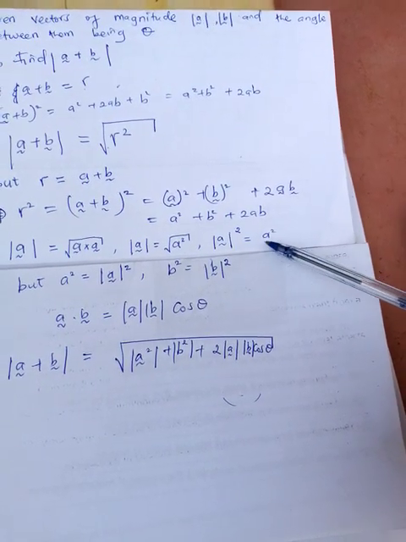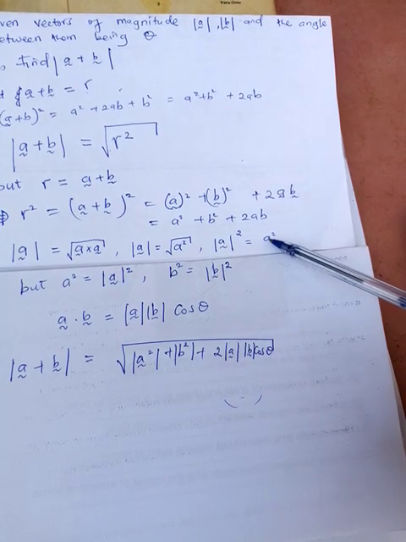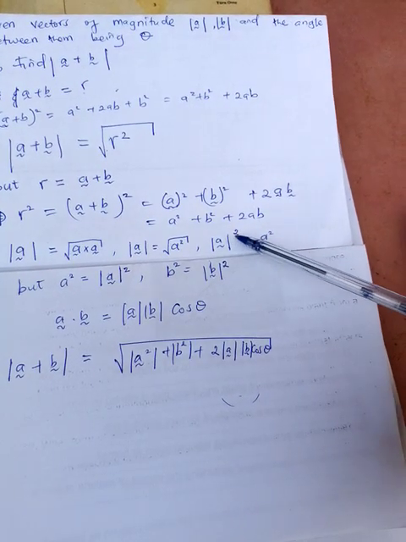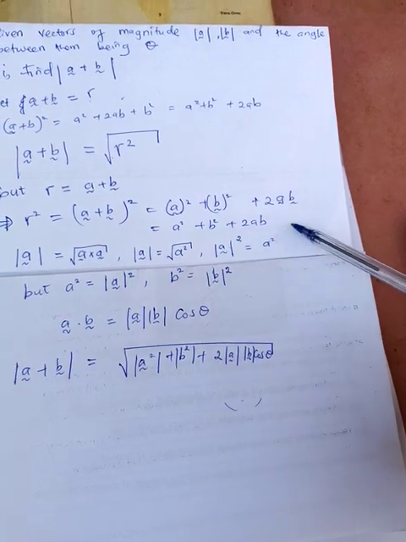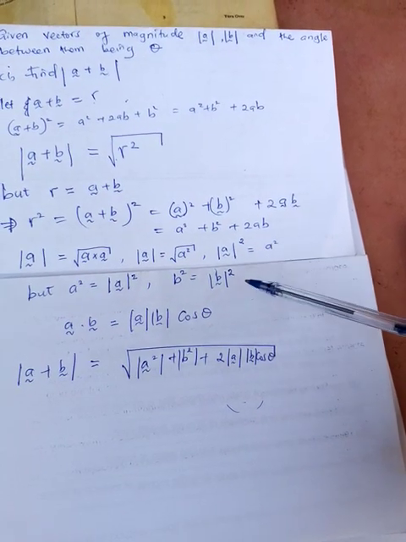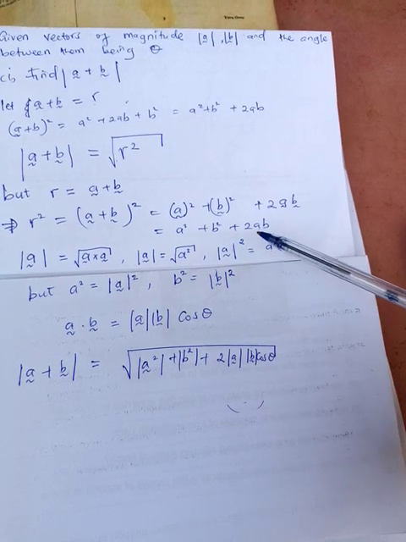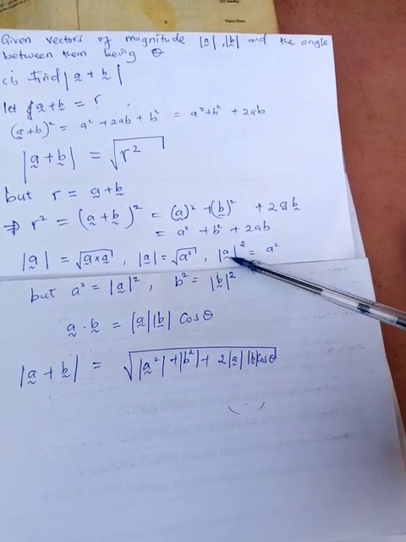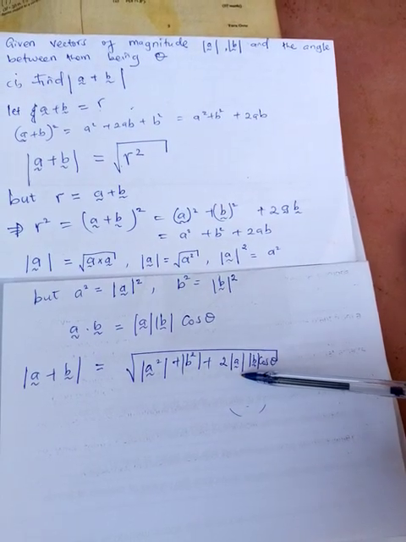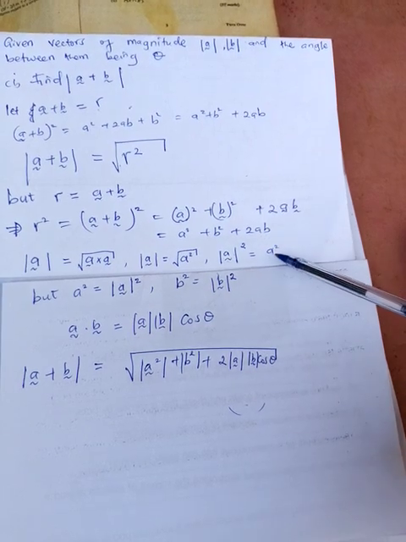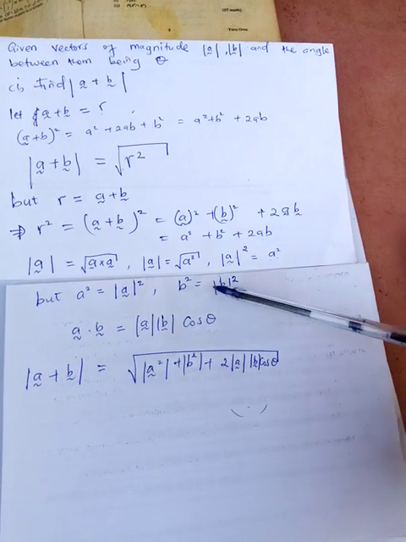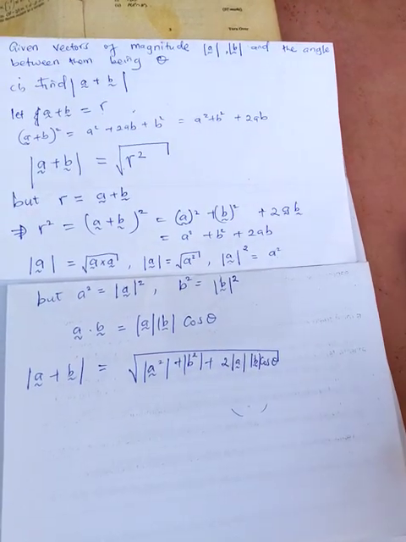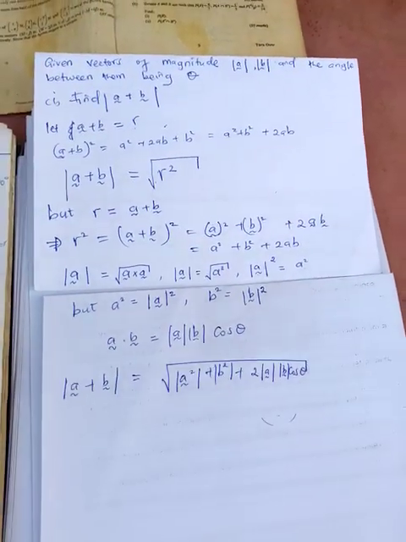Therefore, if a squared is equal to this, it means even a is the same as the magnitude if you remove the squares according to indices. So my a will be the magnitude of a, and my b will be the magnitude of b. I just fill in, and that is the answer for such a question.